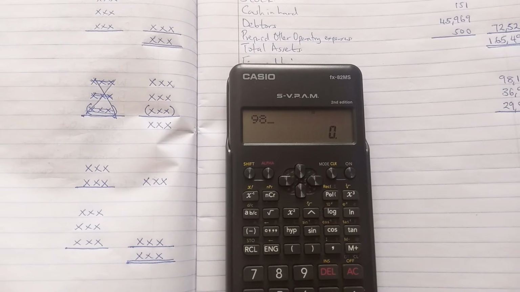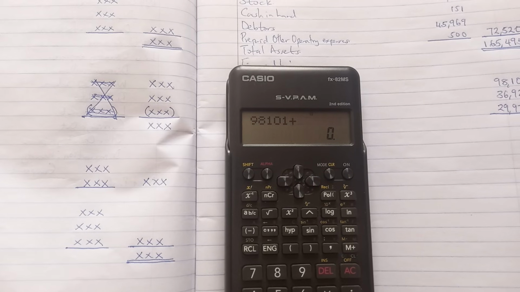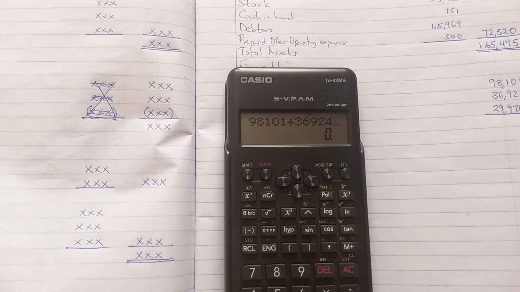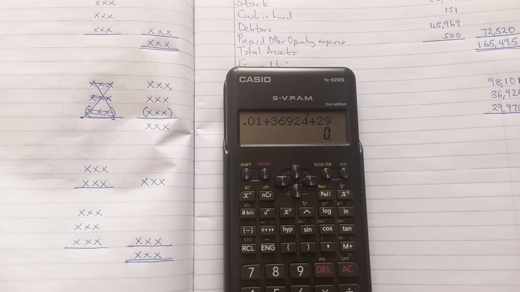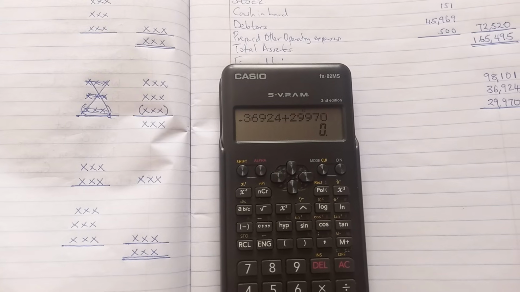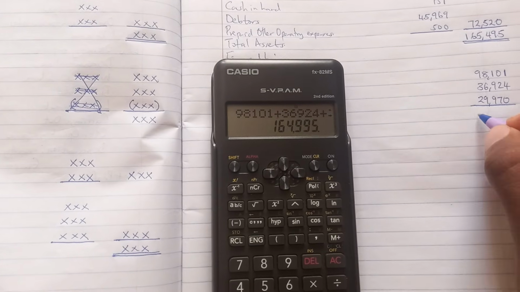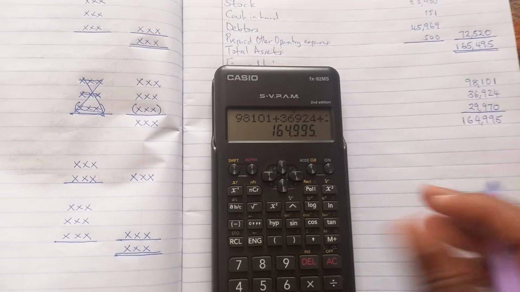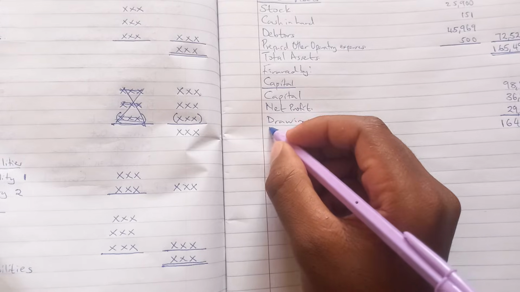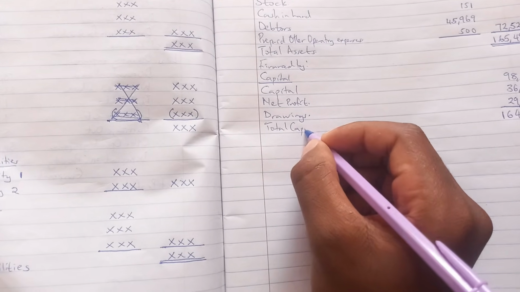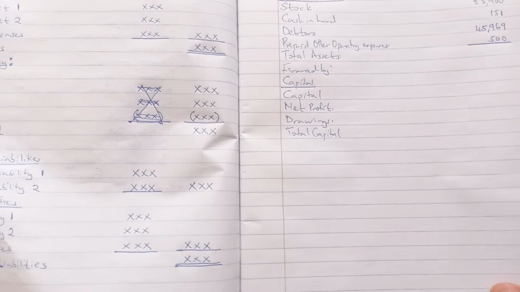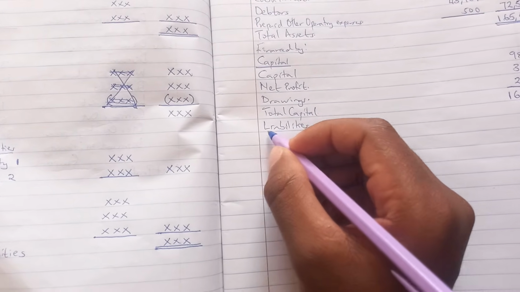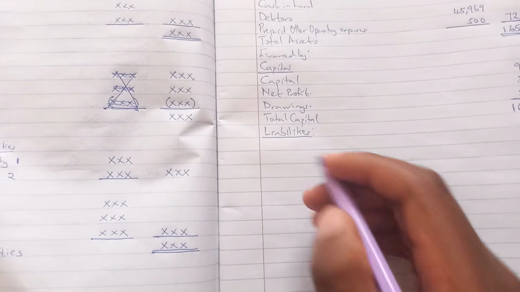So 98,101 plus 36,924 plus 29,970. We will get 164,995. So this is our total capital. Capital is also called equity. So we move on to liabilities. Liabilities, we have two.